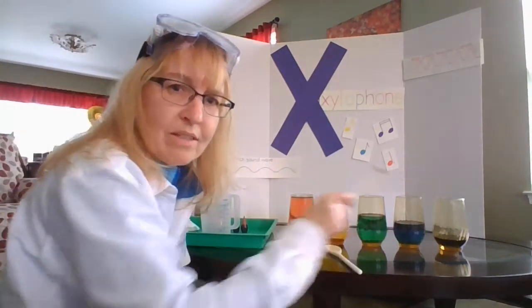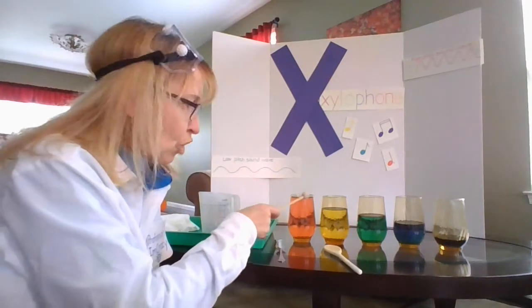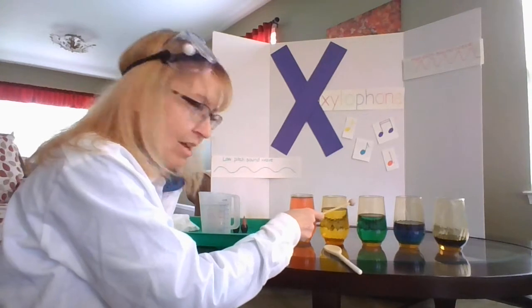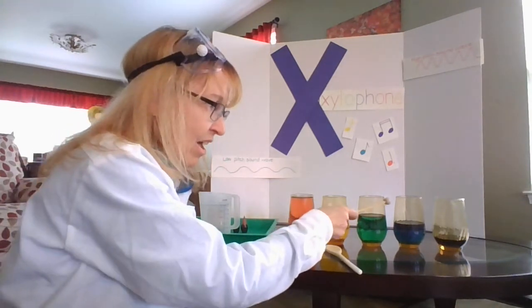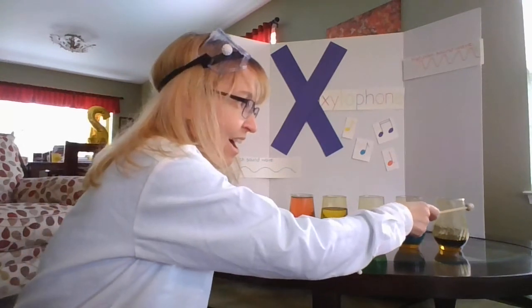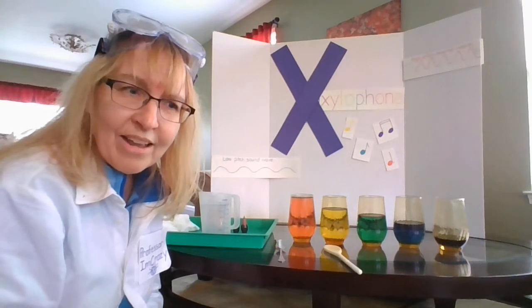Should we see what the ones in between sound like? Let's go right down the row and listen. We'll start with the low pitch first. They all sound different from each other.